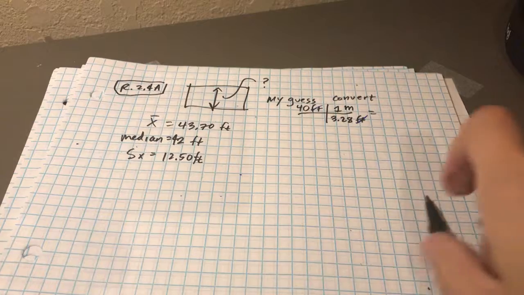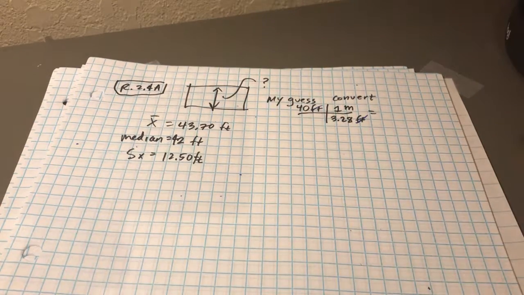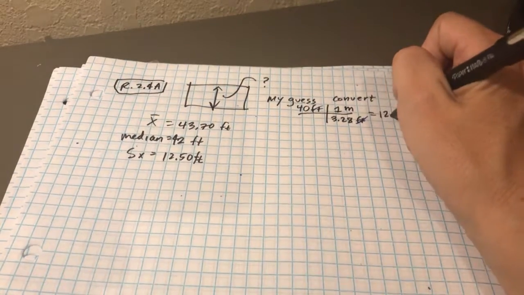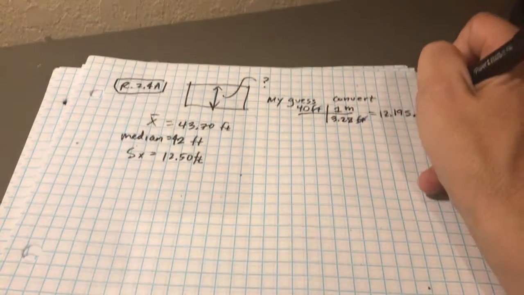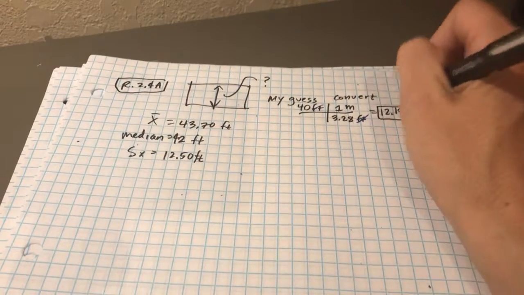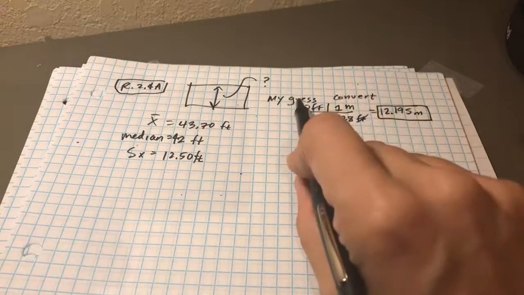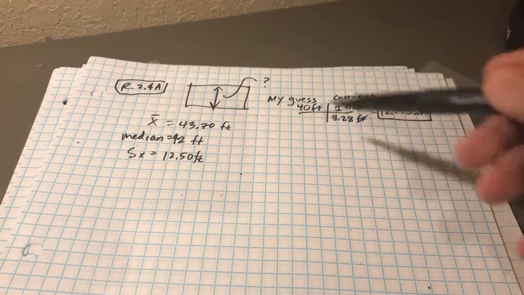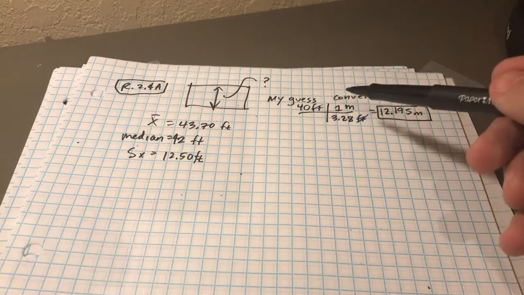That's really important here. So when I take my guess, 40, and I just made this number up, but when I divide it by 3.28, I get 12.195 meters. Okay, so notice that my guess of 40 would now be a different number, and it's still the same guess, it's just showing it in meters rather than feet.